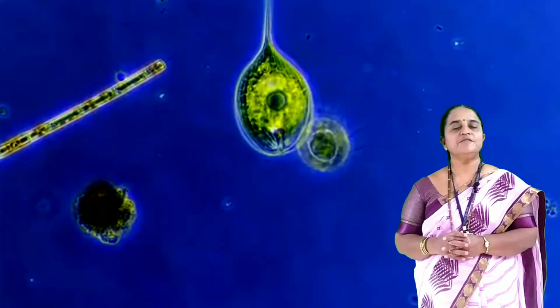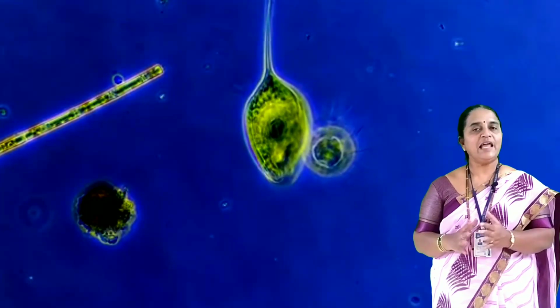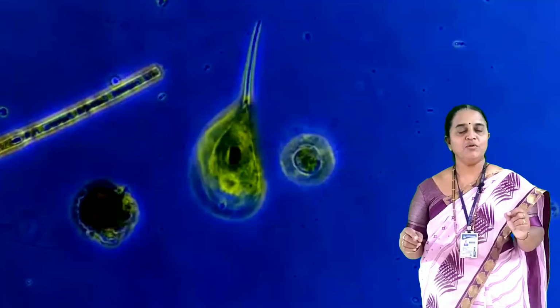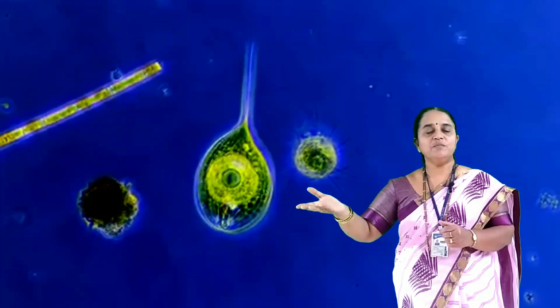Fourth group is Sporozoa. Example is Plasmodium. Sporozoa means they lack cell wall, they lack flagella. They are non-motile, but they are pathogenic. They survive in the host body to complete their life cycle. Total 5 divisions are made in kingdom Protista. Chrysophyta, Dinoflagellate, Euglenoidea, slime molds and protozoans.